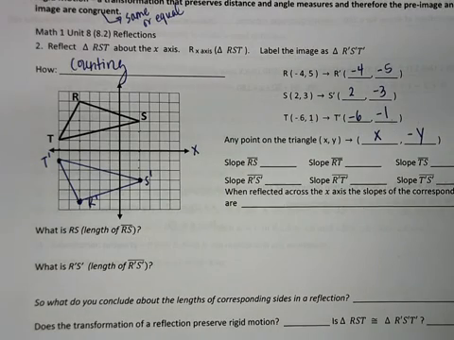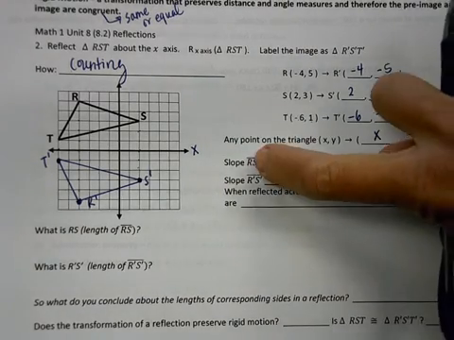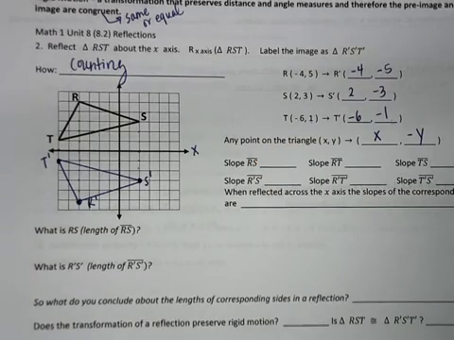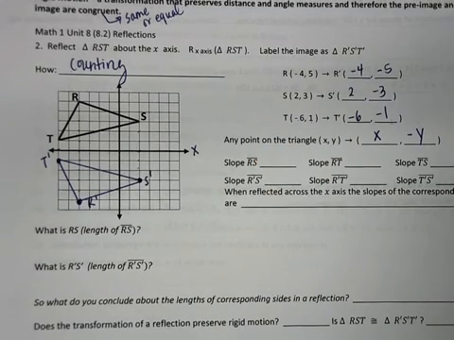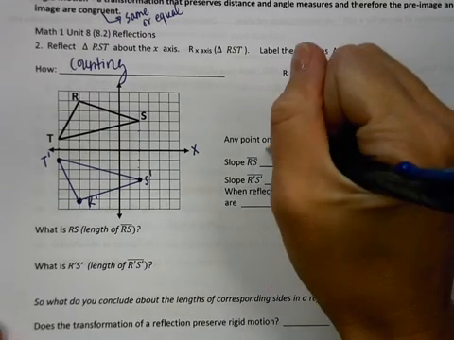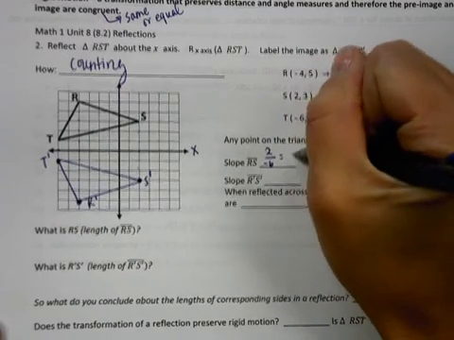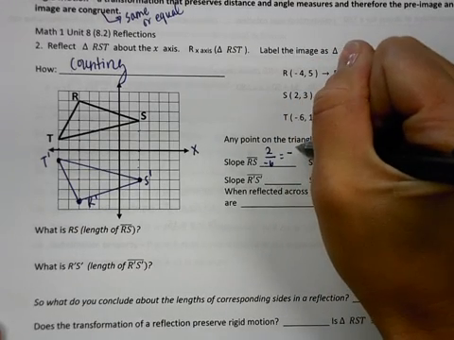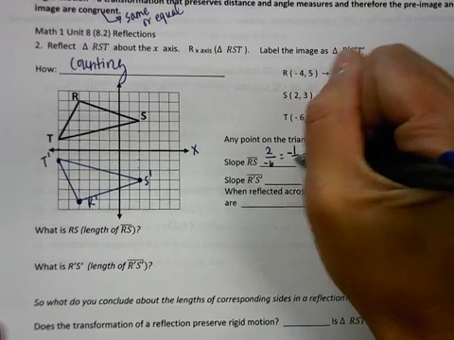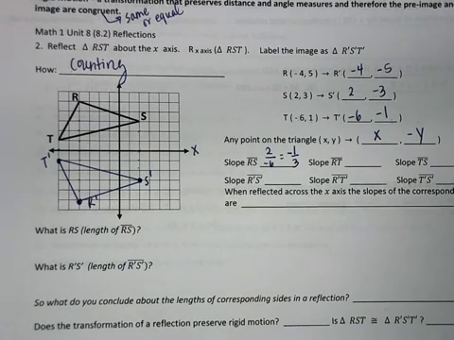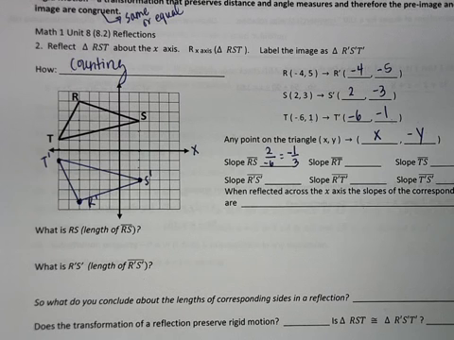All right, I'd like you to find the slope of RS. So let's go ahead and count for that. So that's our original figure. So what is my rise value? 2. Over value is, and that reduces to -1/3, right? Because we can divide the top by 2 and the bottom by 2. 2 divided by 2 is 1. 6 divided by 2, 3.